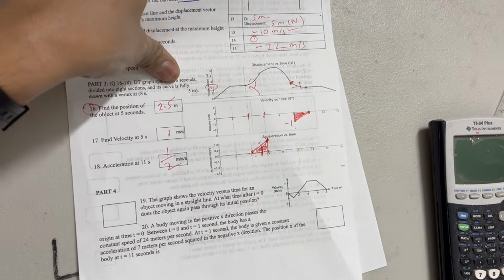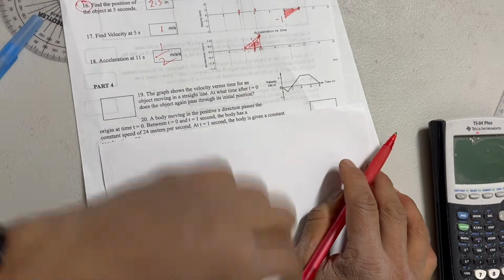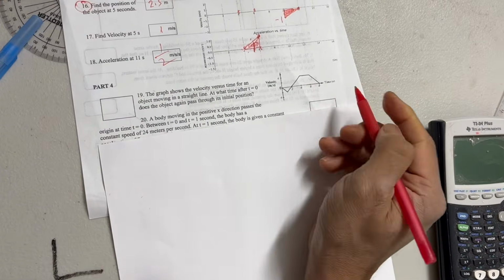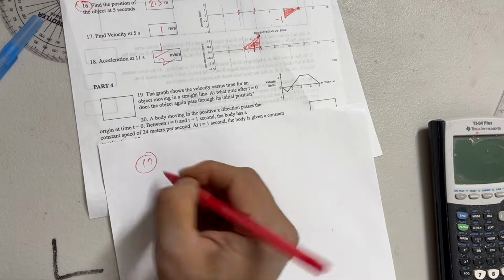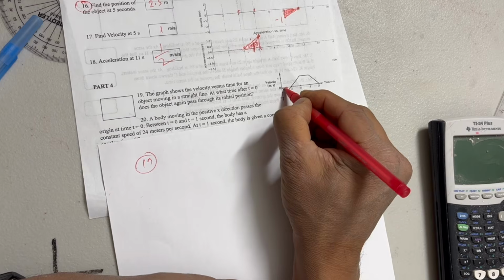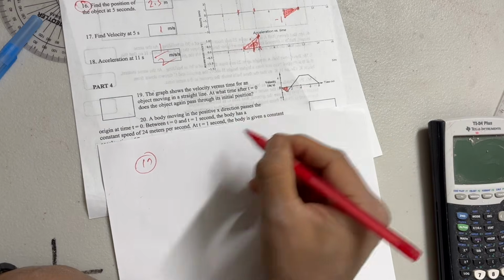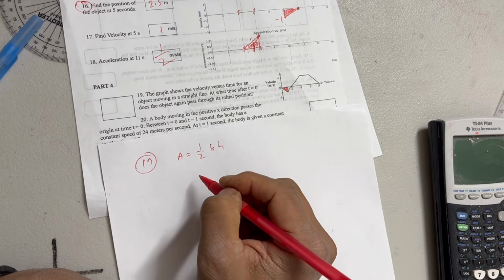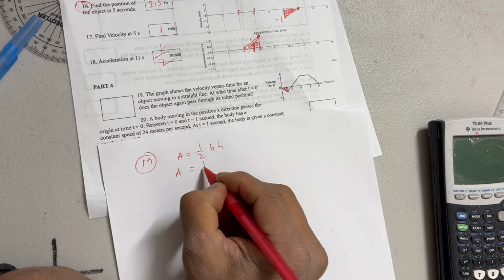That takes us to this problem which I showed you last time. But I changed just the value. Not going to change anything. So what is the area over here? Area is half BH. Area is half.